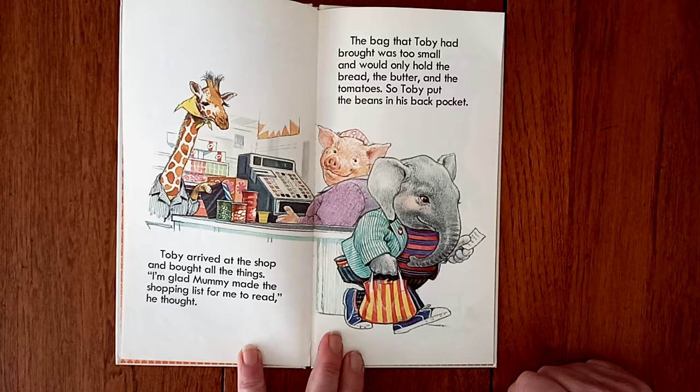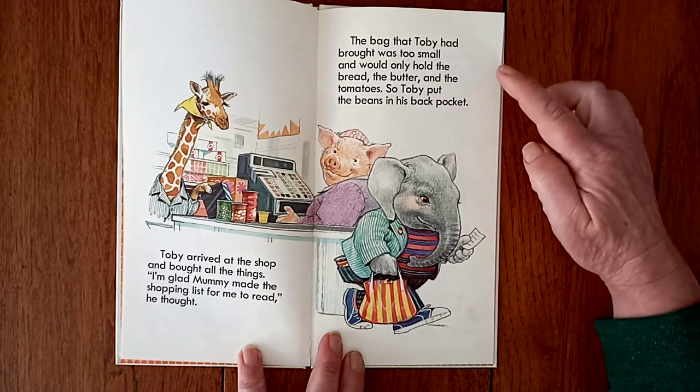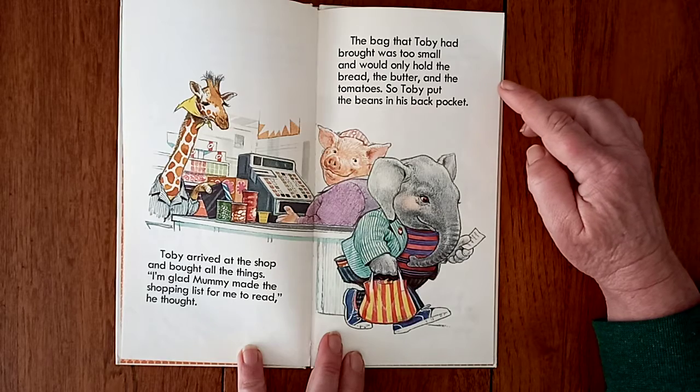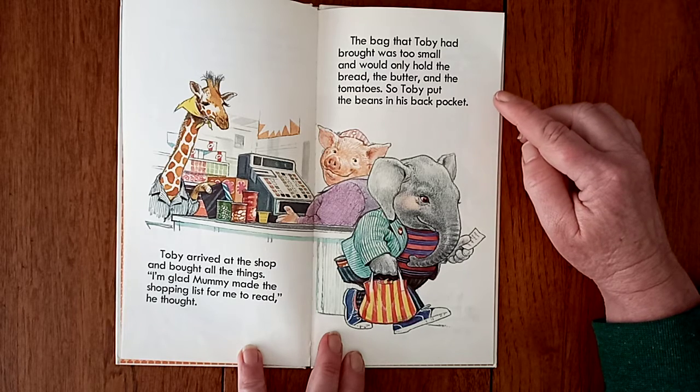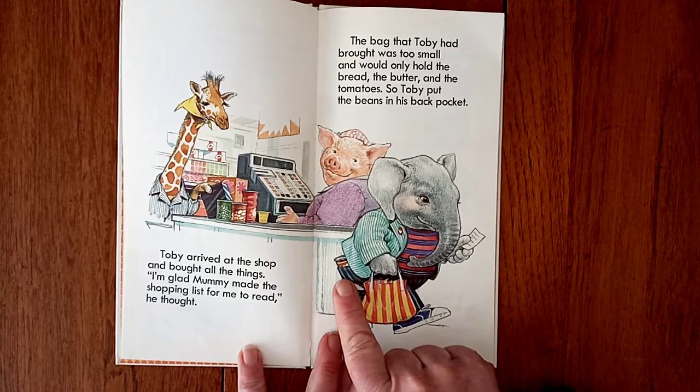The bag that Toby had brought was too small and would only hold the bread, the butter, and the tomatoes. So Toby put the beans in his back pocket.